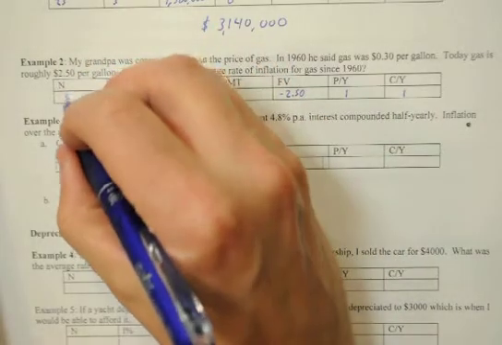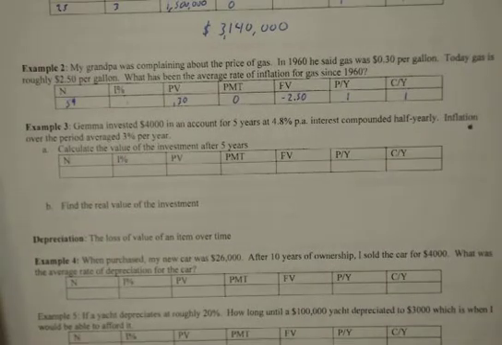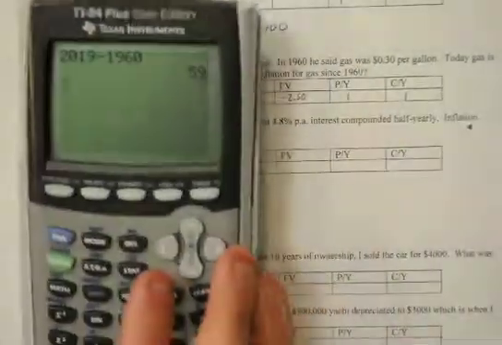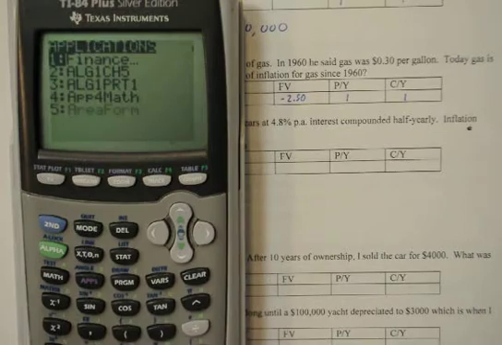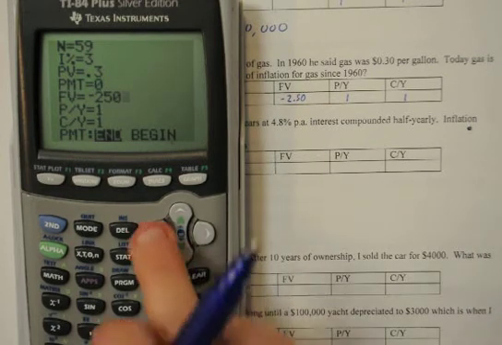It's 59 years of inflation. So let's plug that in and see what we end up with. 59 years of inflation. 30 cents turns into $2.50.